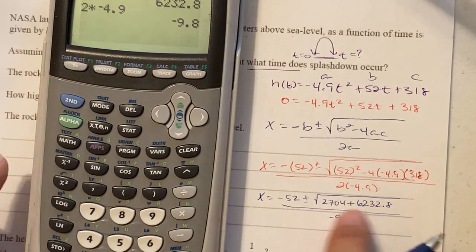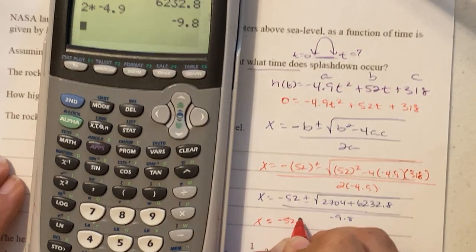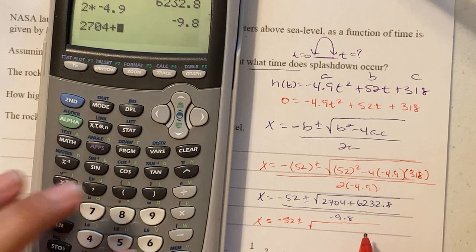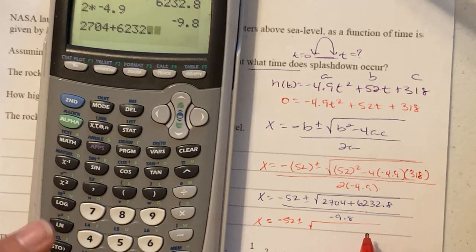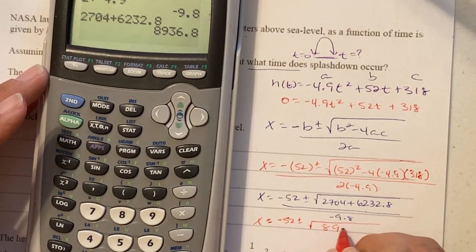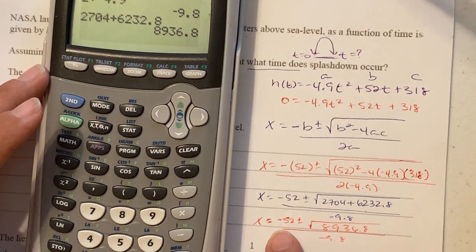So now we're going to do the math inside here. Negative 52 first, plus or minus. 2704 plus 6232.8 gives us 8,936.8, over negative 9.8. Now, remember, it's negative here.